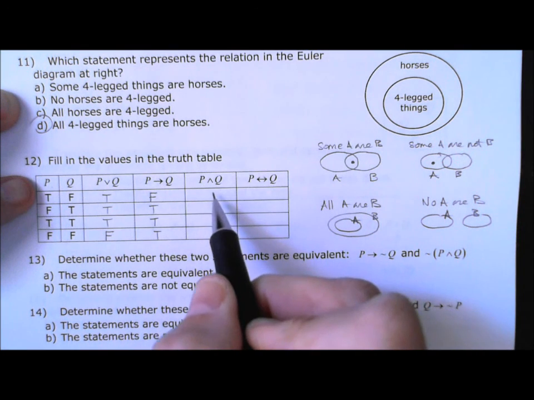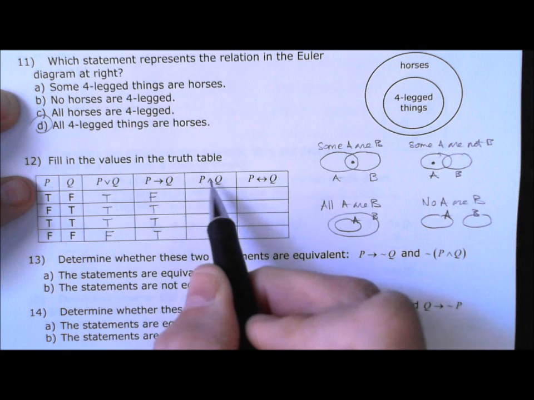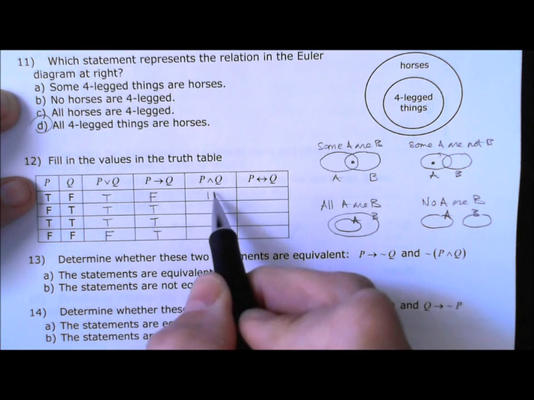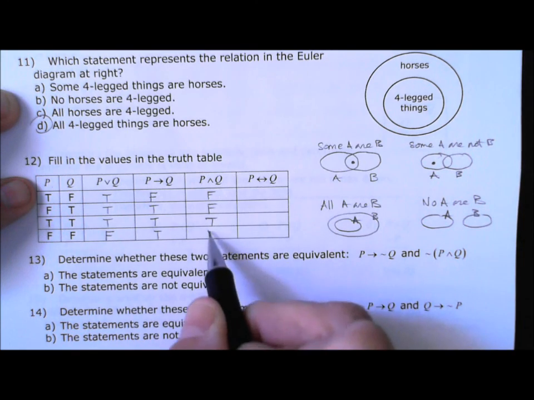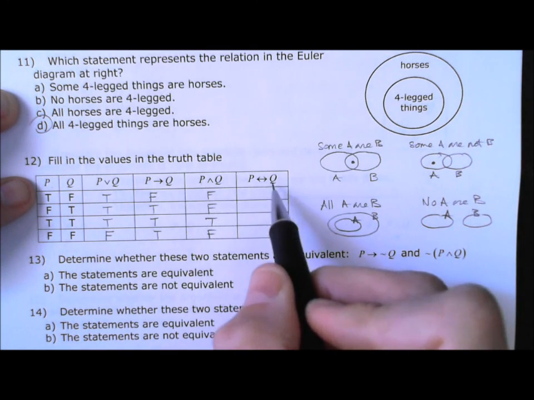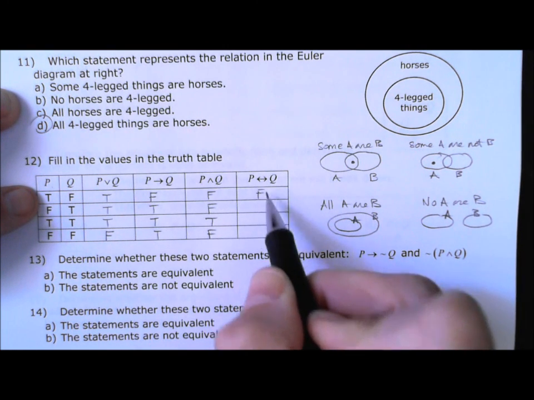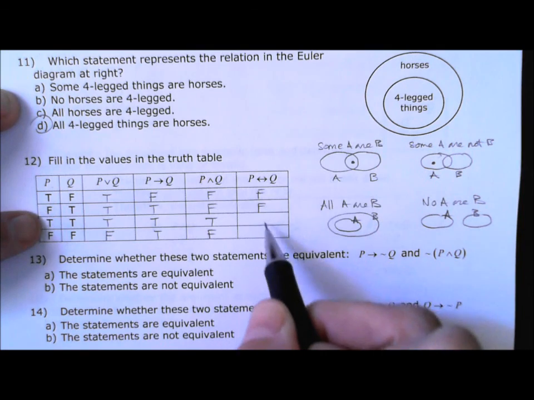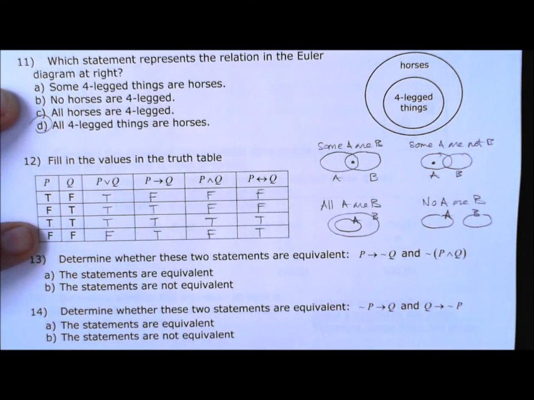The AND statement, in order for the AND statement to be true, they both have to be true. Both P and Q need to be true. So this one is false, this one is false, this is the true one, and this is false. The if and only if statement is looking for equivalence, and you can see here T is not equivalent to F. Not equivalent, not equivalent, equivalent, equivalent. Again, just calculations.